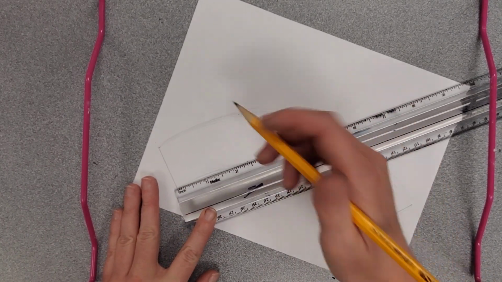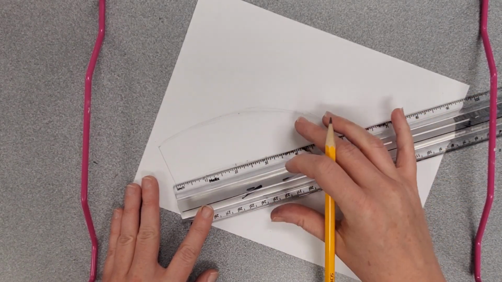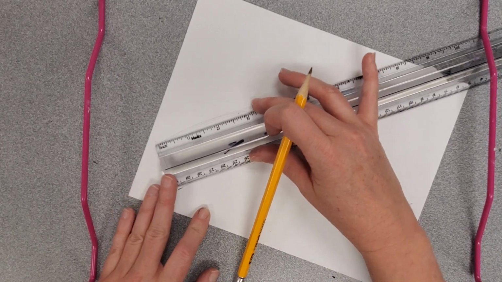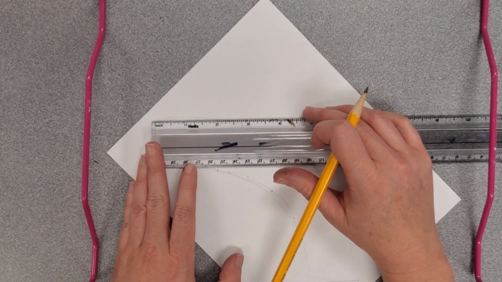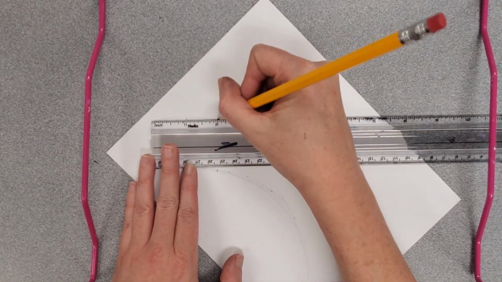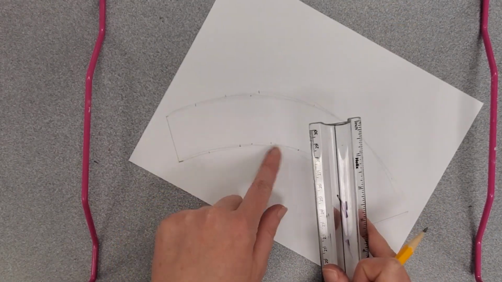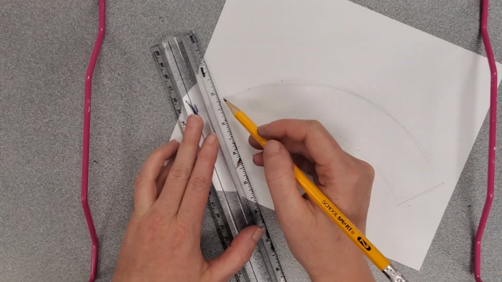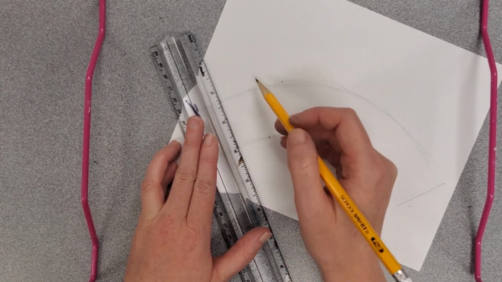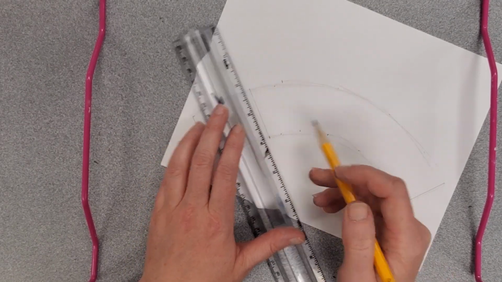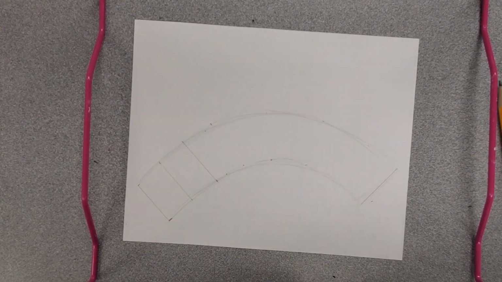Okay. So basically every inch, I'm gonna put a little notch. Okay, and I would go all the way down. At the top, I would do the same thing. So every inch, put a little notch. All right. So see how I did that top and bottom, every inch, and then lightly connecting the dots. All right. So I think you get the idea. Okay. So go ahead and get started on that.